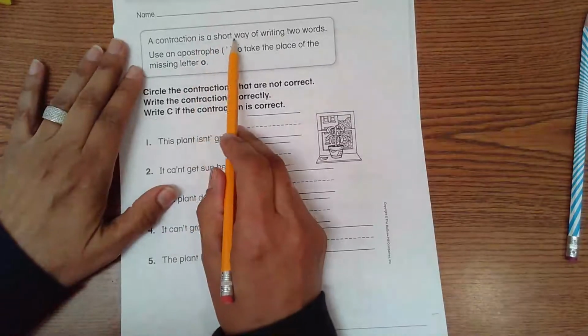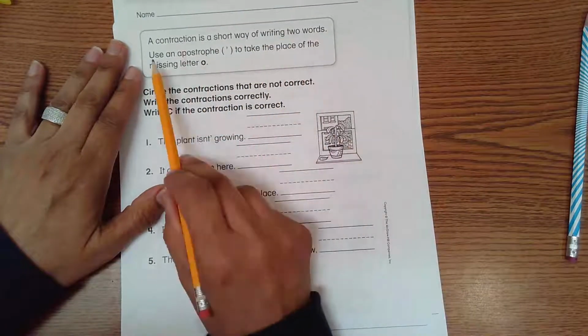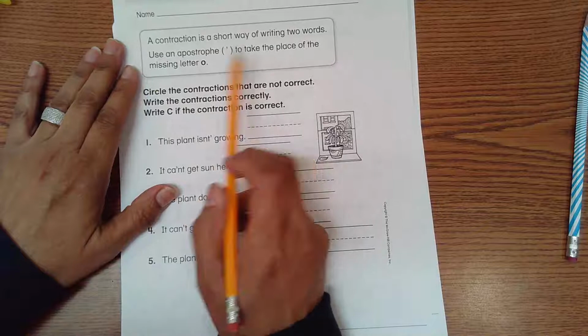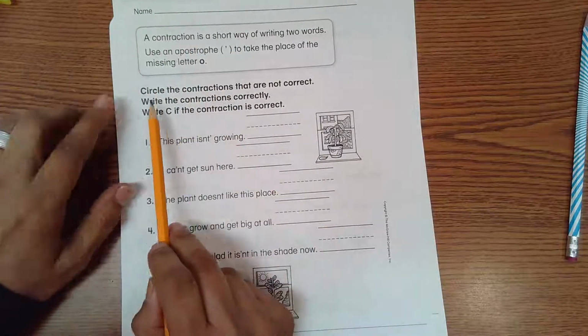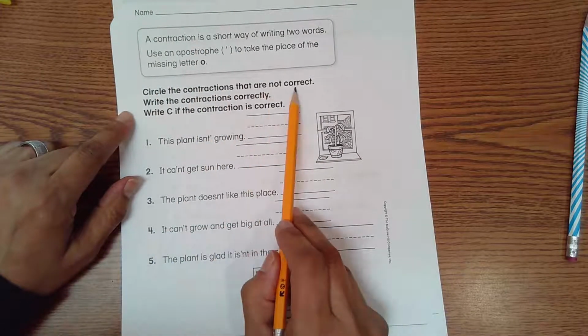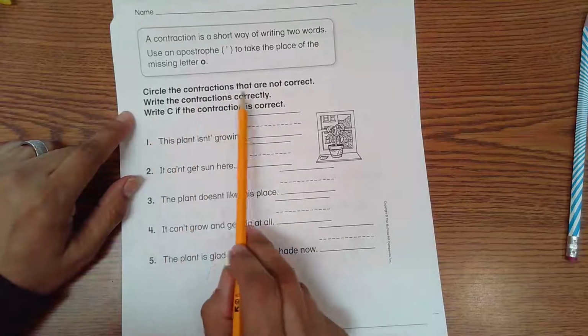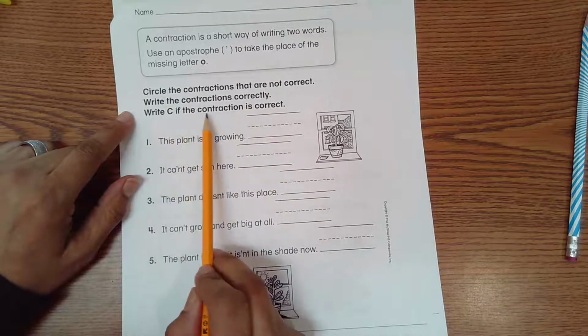A contraction is a short way of writing two words. Use an apostrophe to take the place of the missing letter O. Circle the contractions that are not correct. Write the contractions correctly. Write C if the contraction is correct.